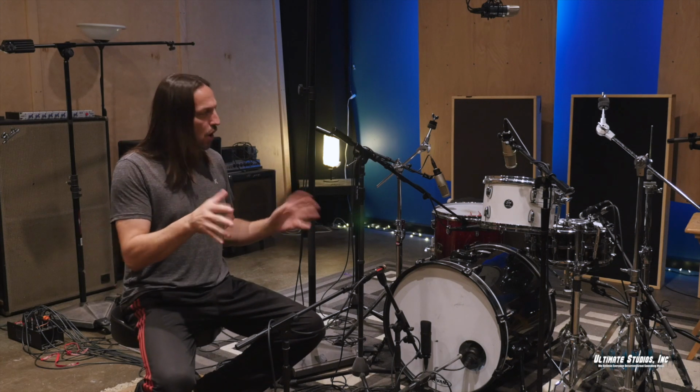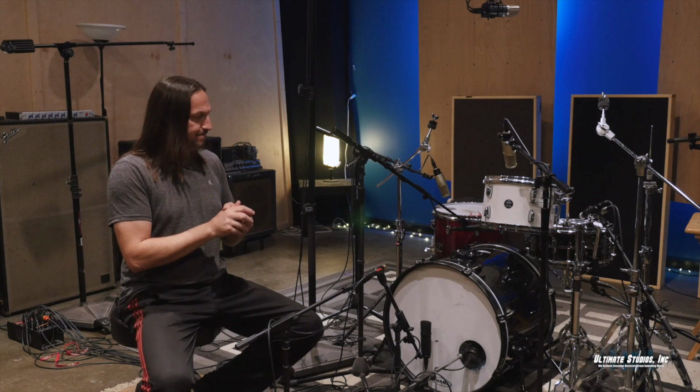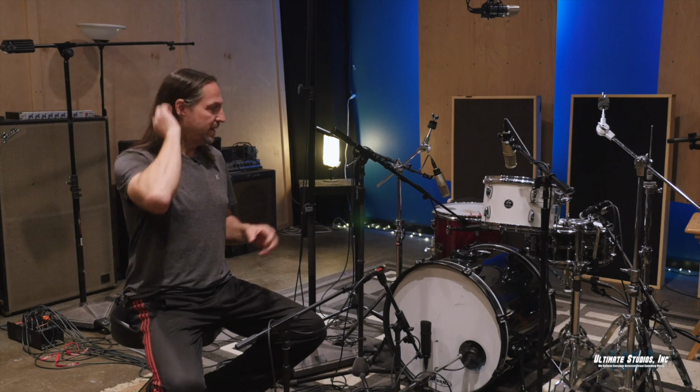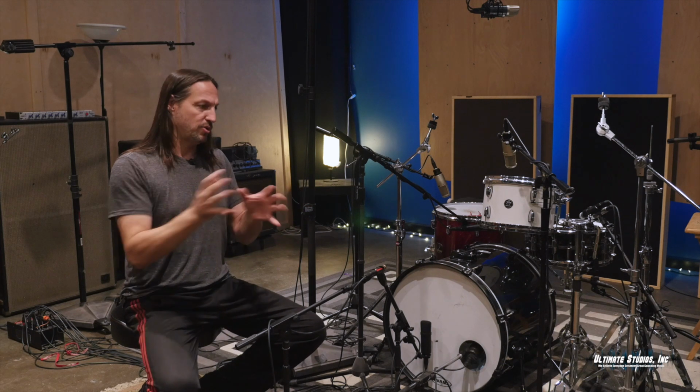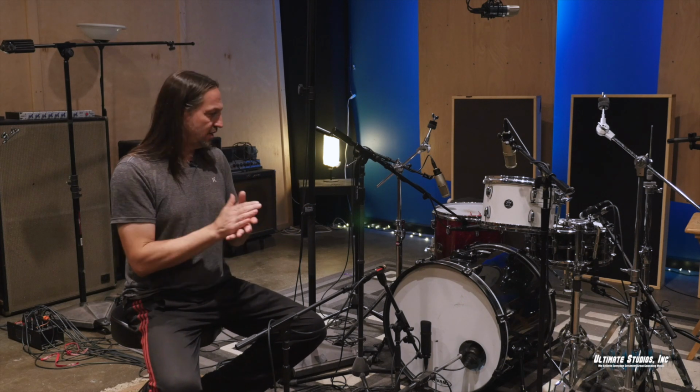Now, this is not necessarily the setup I use all the time. It's always kind of a variation of this setup, but it's not always exactly the same thing. But some of the concepts go with me no matter what style or what genre we're doing.